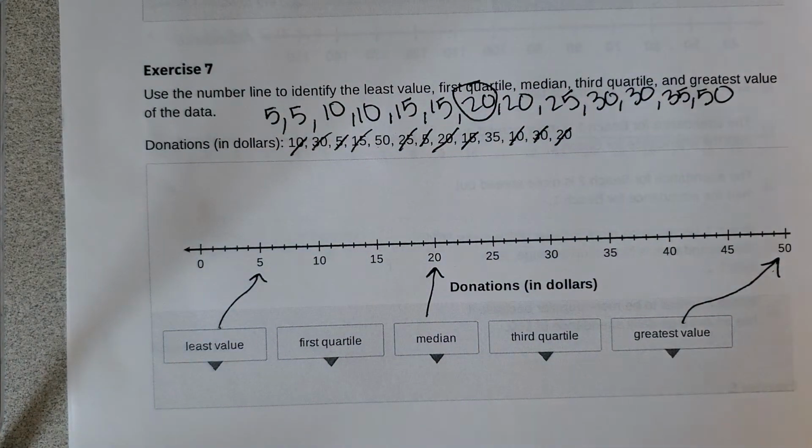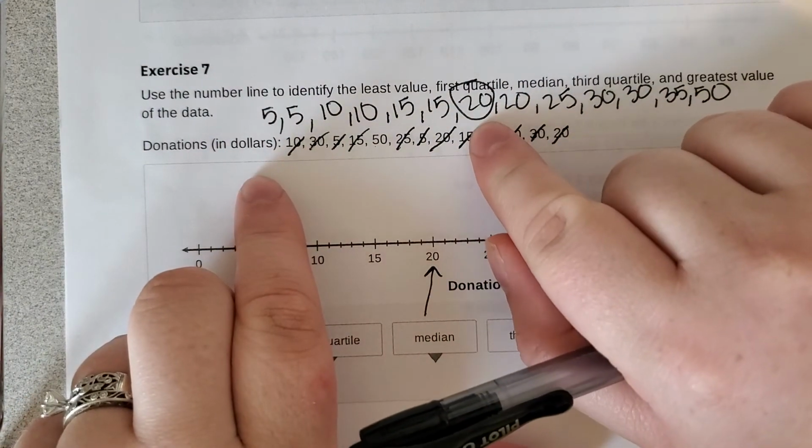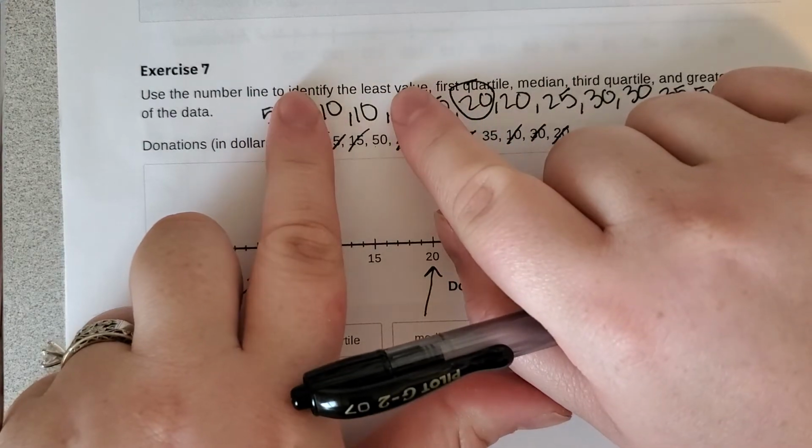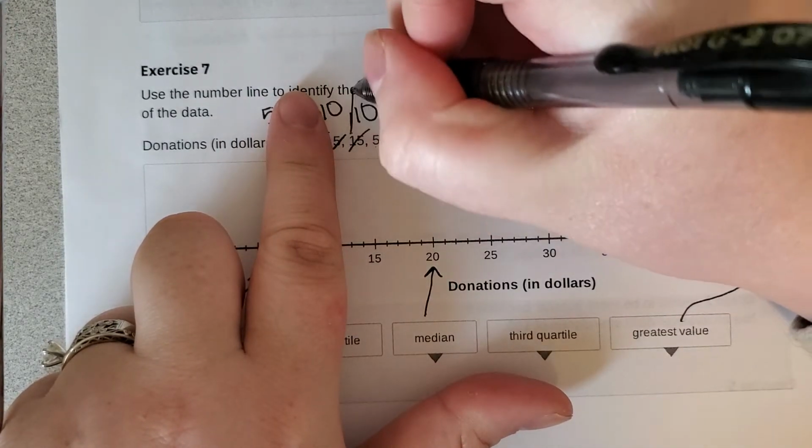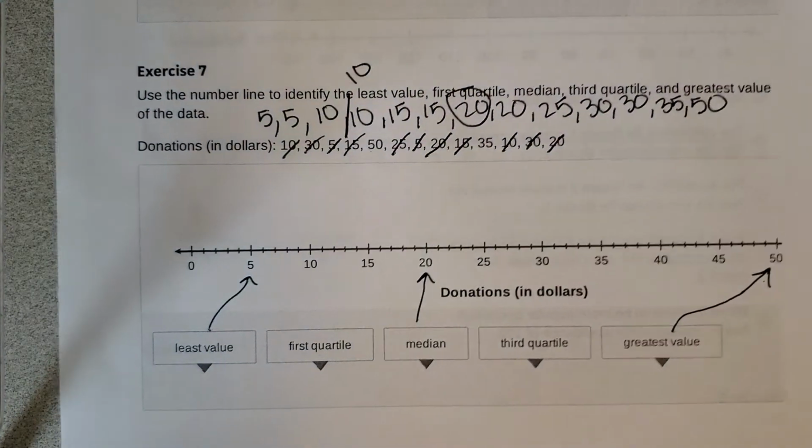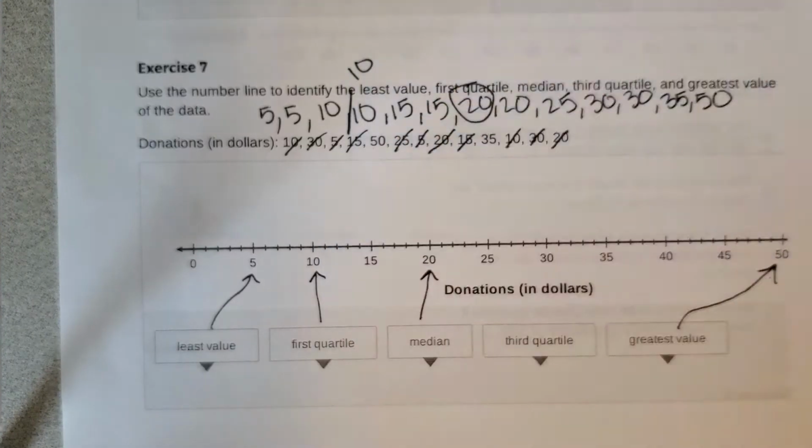Our median of the lower half, so we're going to not include 20, but cover up this number and work our way to the middle. We have 2, they're both 10, which means that the average of 10 and 10 is 10. So the first quartile goes on 10.